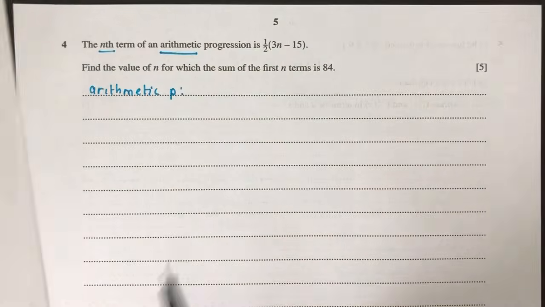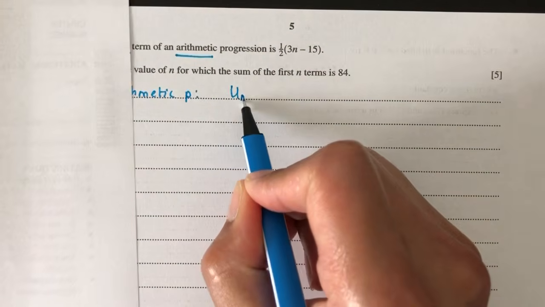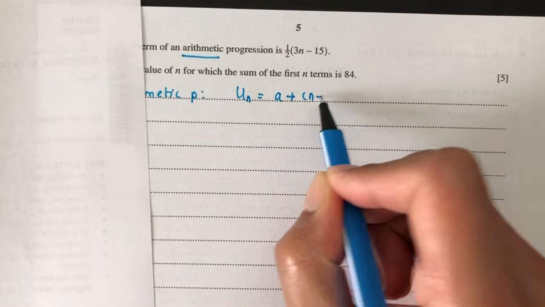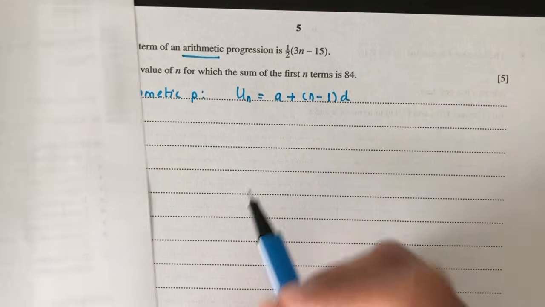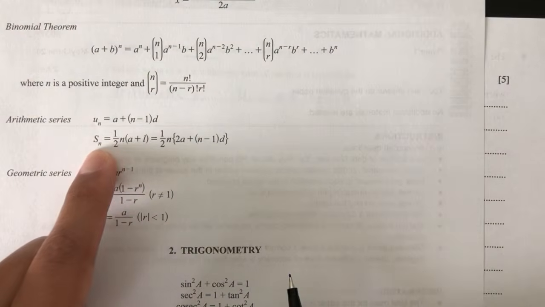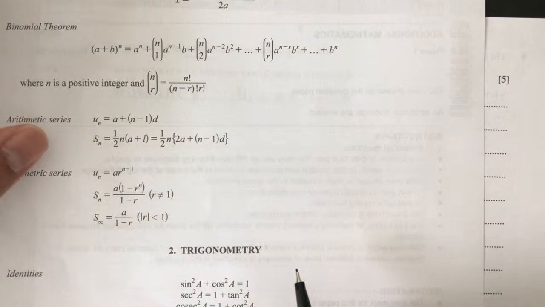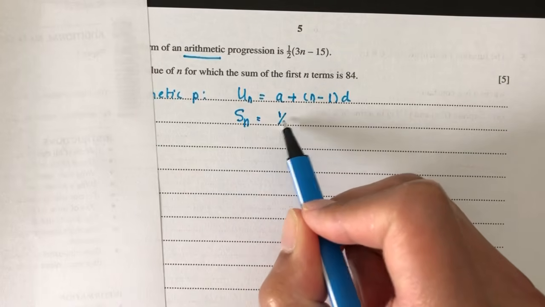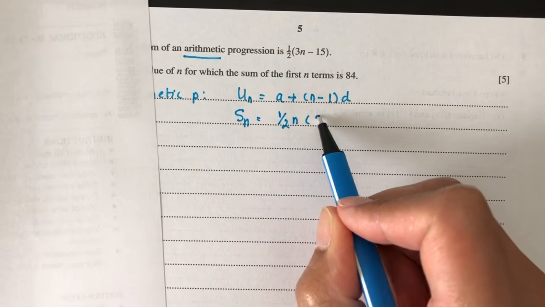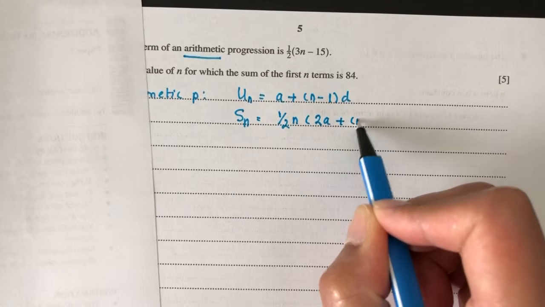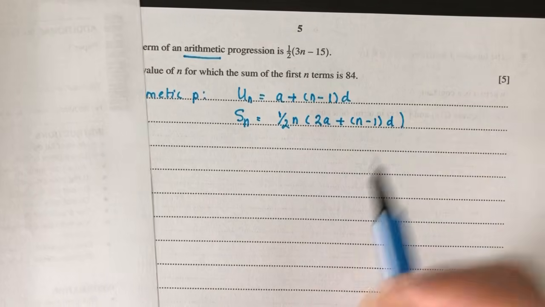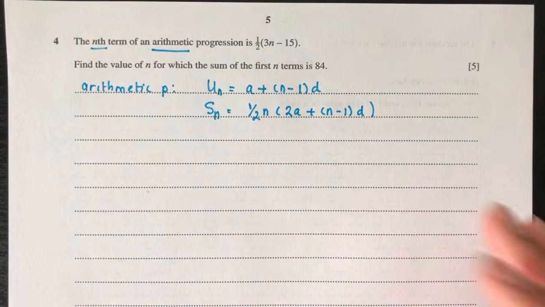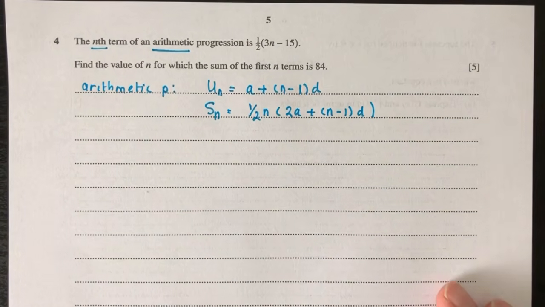So let's write this down. Un, which is the nth term, is given by a plus n minus 1 d. And the sum of first n term is given by this formula. So let's write this down. Sn is given by half n 2a plus n minus 1 times d. So usually you have to know this from practice as well. You will have to know these two formulas to do this question.